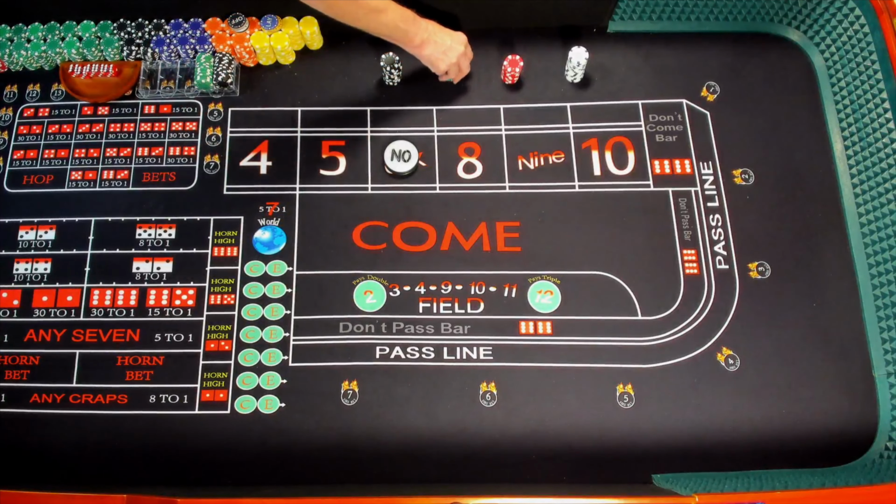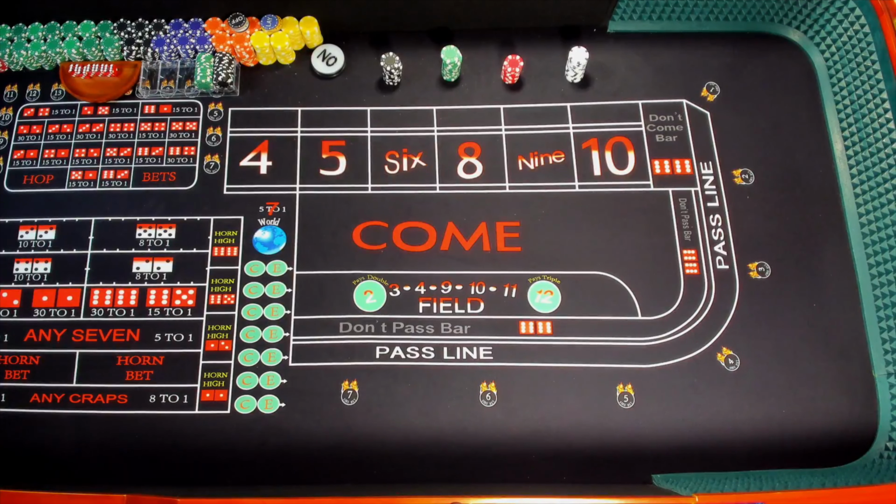And then use buy bets on the 4 and 10. Once you get the $25, a lot of casinos automatically buy it for you, and they'll ask you for $1. But just remember, buy the 4 and 10.